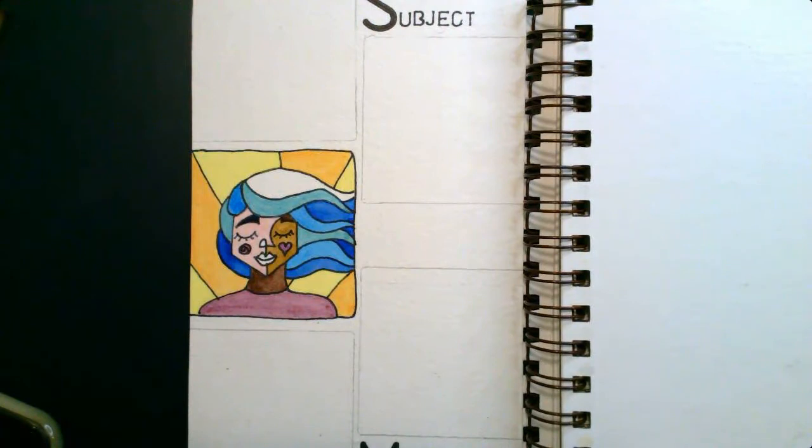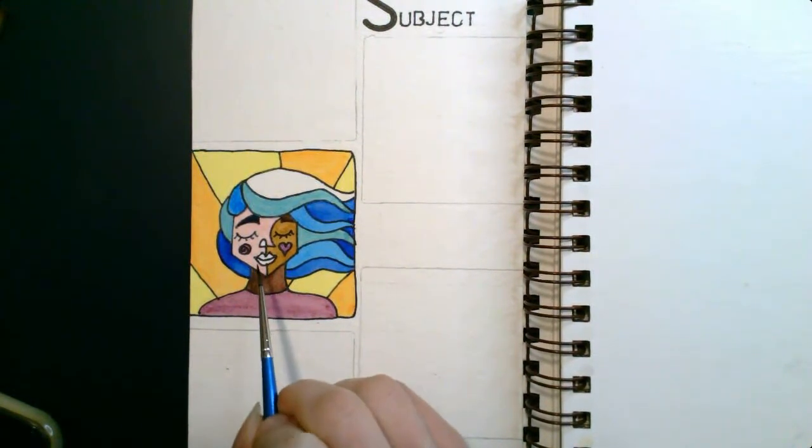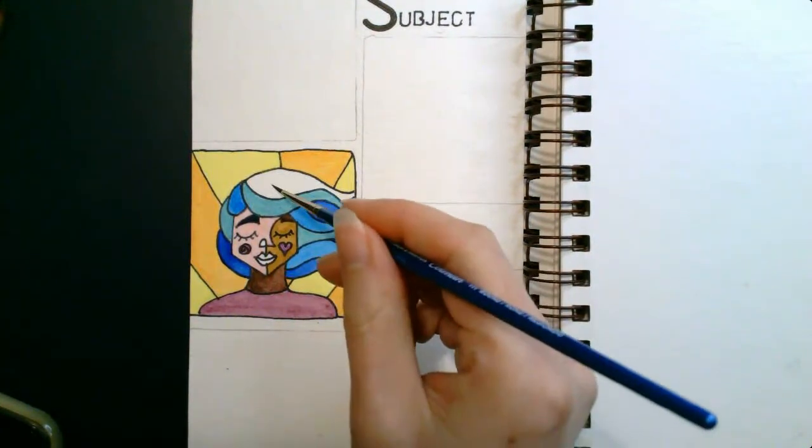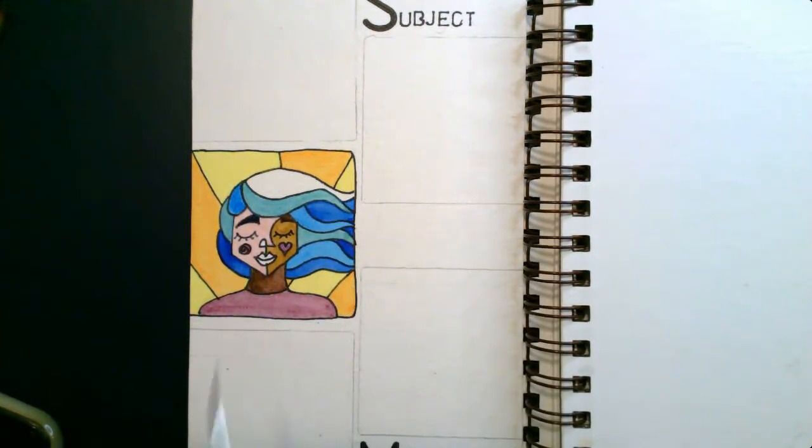So this might take me a minute because I'm gonna do something special for the lips. So we'll be back in just a second to do that. I'm gonna finish this last piece and then we'll go ahead on with those lips.